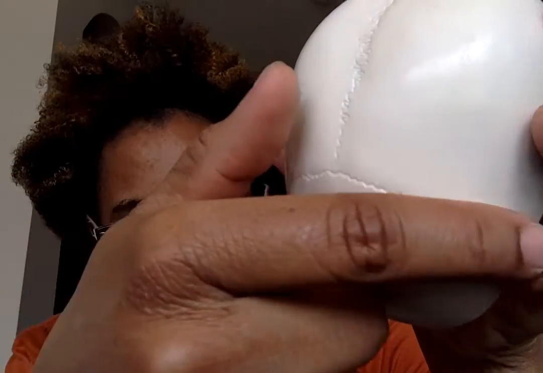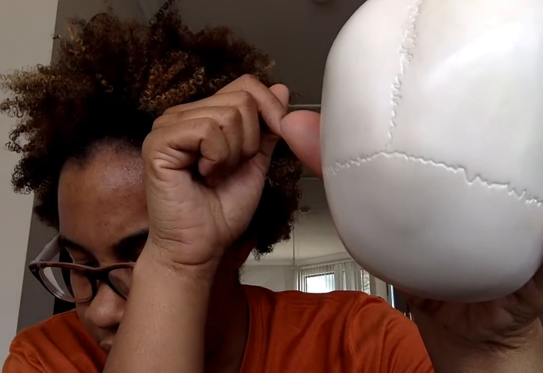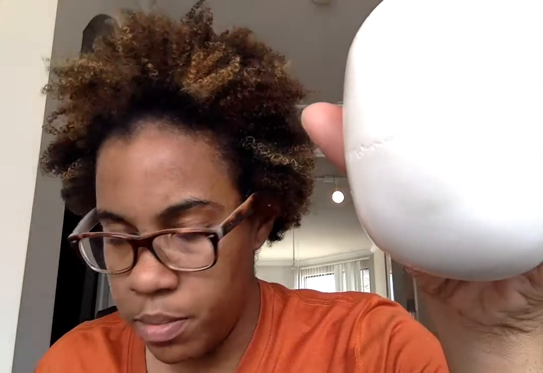into some sutures. So we have a coronal, just for reference, this is the frontal bone, this is the occipital bone. So the frontal or coronal suture is this suture right here. Then we have the occipital suture.